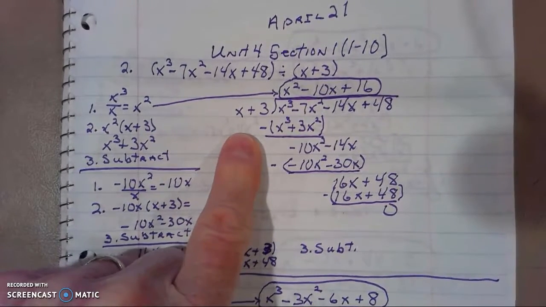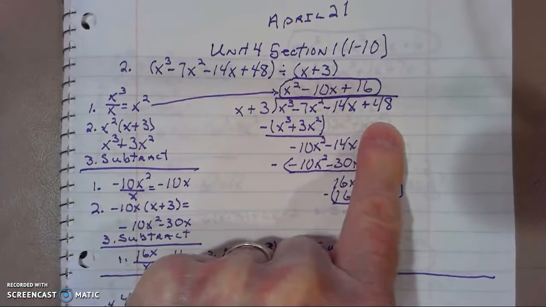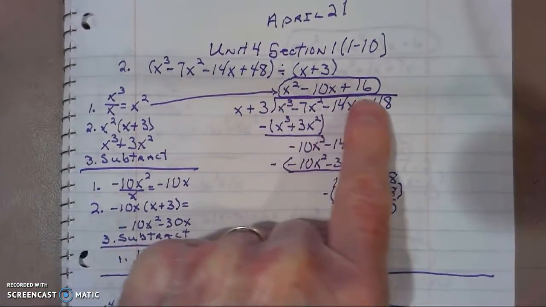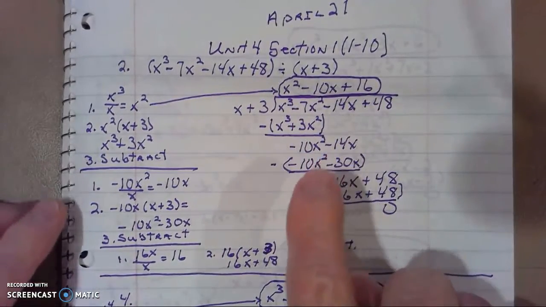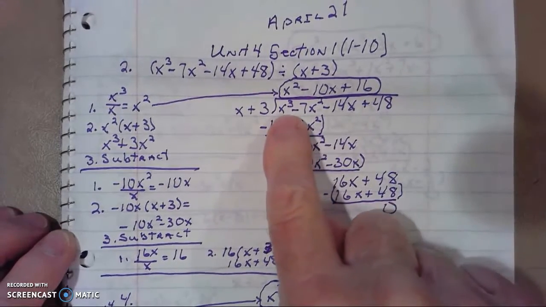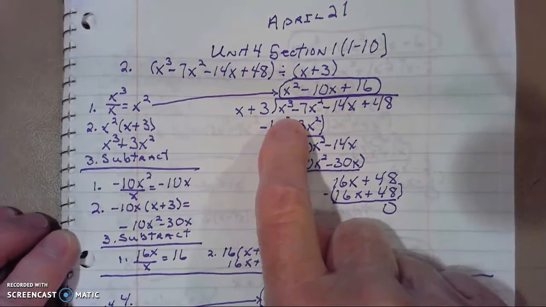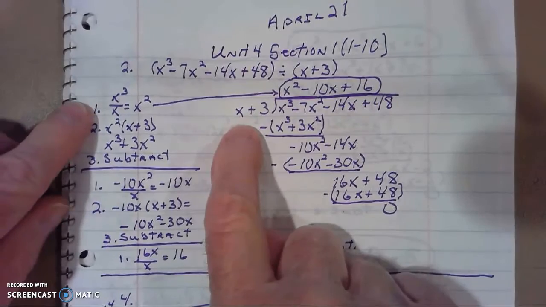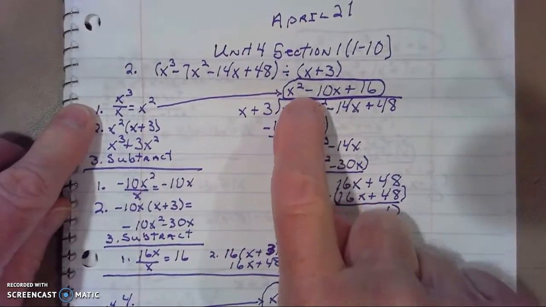The x plus 3 is the divisor. The other part is the dividend going in here. We are working to get this answer, the quotient here. You always start on long division by what's first underneath, what's left first underneath. So we take x cubed divided by x. That is x squared. That is the first part of our answer.